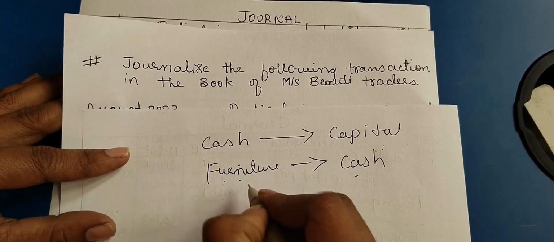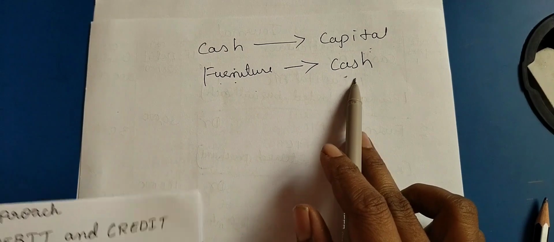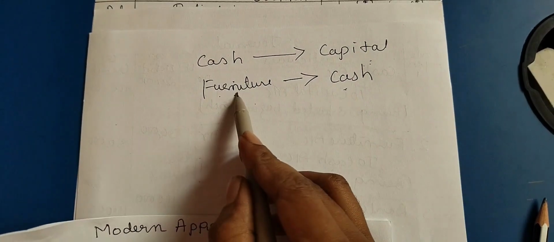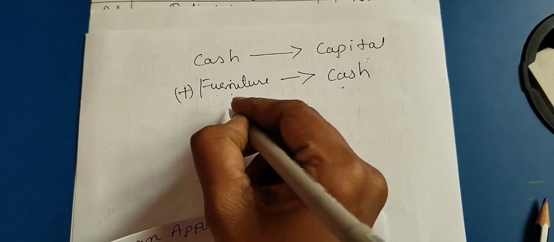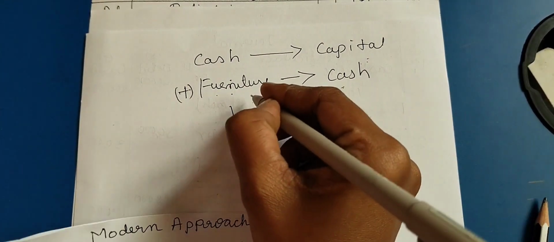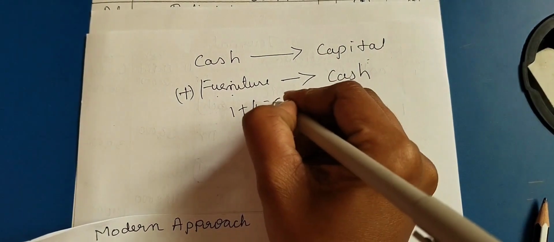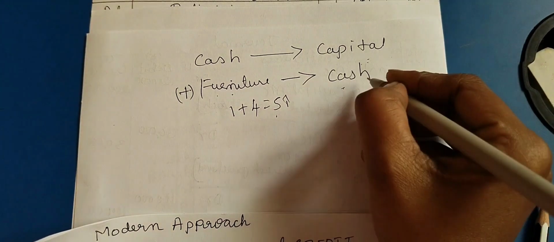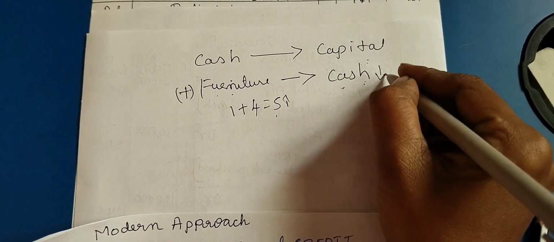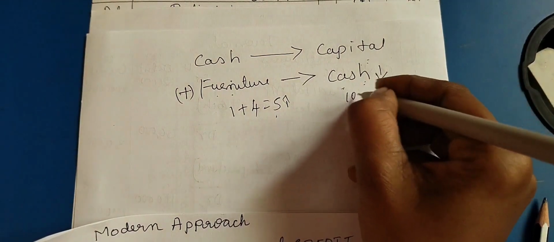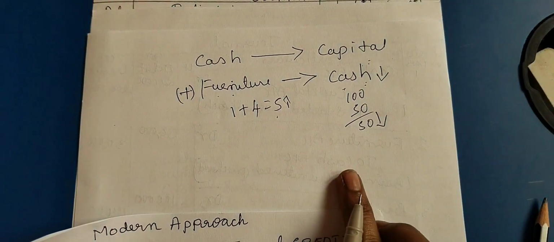Furniture is an asset to the business. Furniture is an asset. Cash is also an asset. But here furniture is coming in. Earlier you had one chair. You have purchased another 2 chairs, 4 tables and all. So it is 4 plus 1, 5. Increasing. To purchase this, you paid cash, so your cash is decreased. You had 100 rupees, you paid 50, means 50 is remaining. So it is decreased, right? So decrease in the cash.